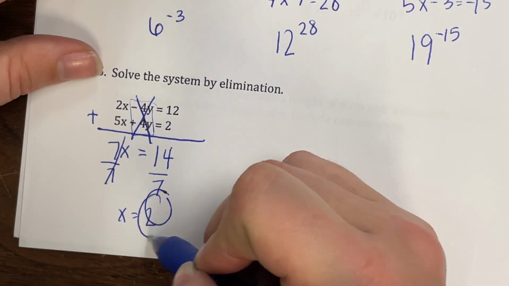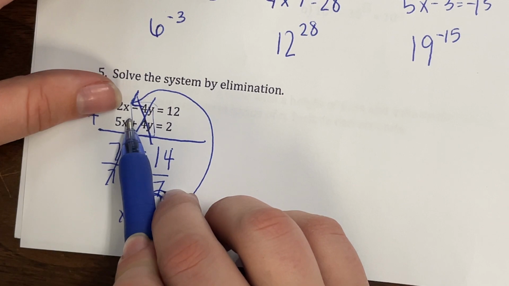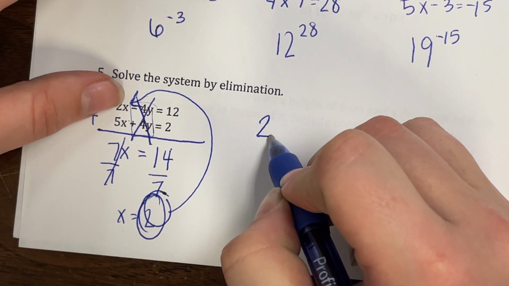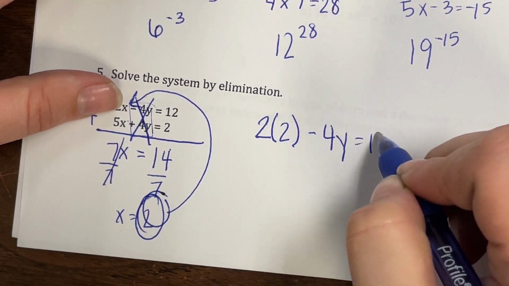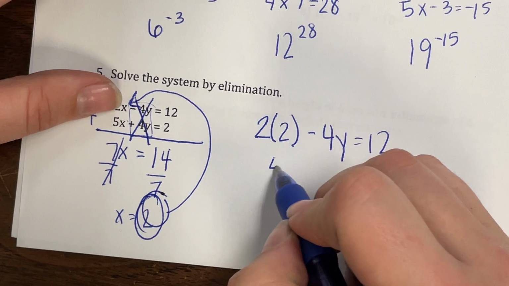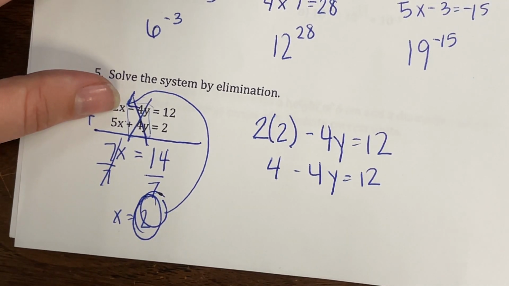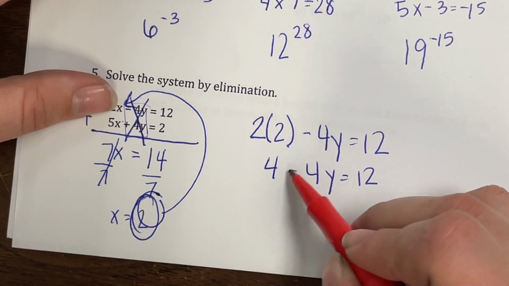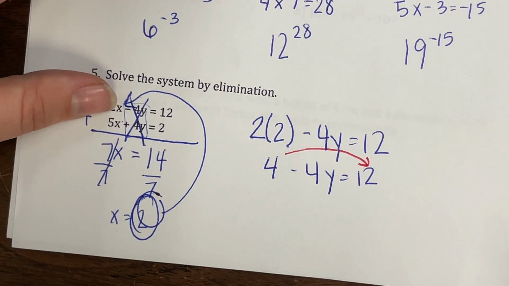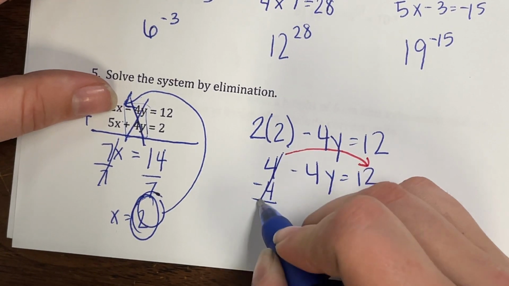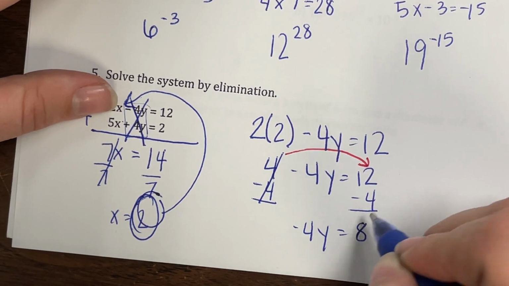Take that 2, and plug it back in for x. So let's use this top equation. So 2, and instead of x, we'll do times 2, minus 4y equals 12. Well, 2 times 2, we know that's 4. This number over here, 4 is a number, there's no variable attached to it, needs to go over with the other number. So I'm going to subtract 4. You'll get negative 4y equals 8.